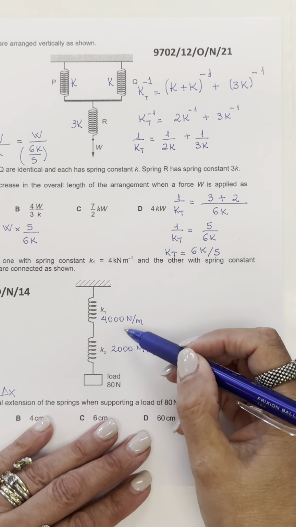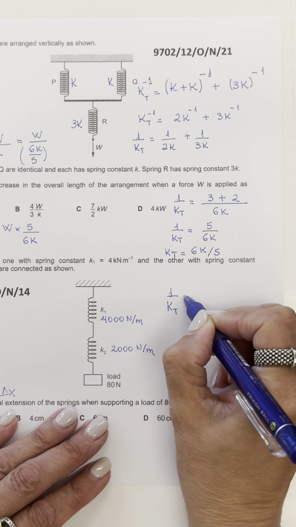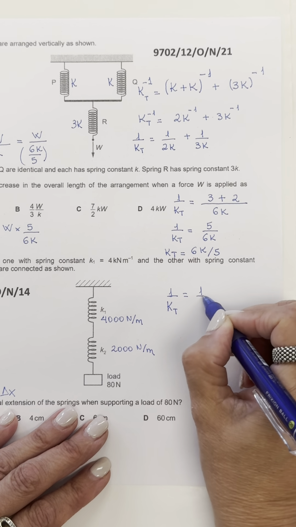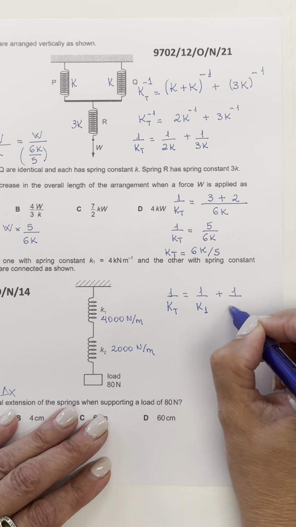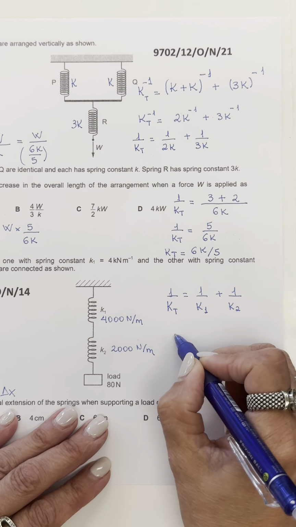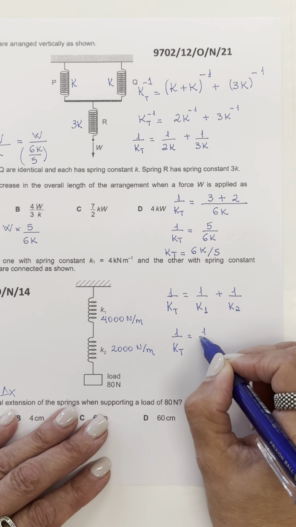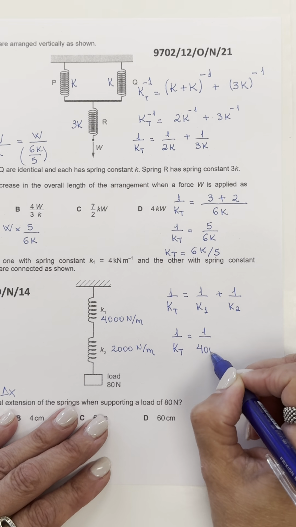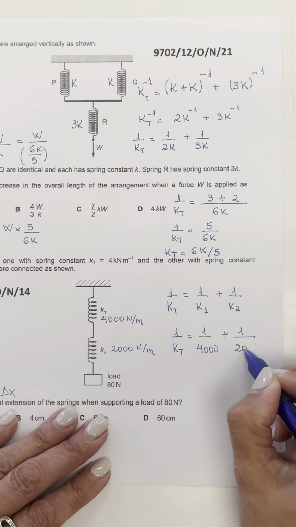Because both are in series, my total spring constant is given by 1 over K total equals 1 over K1 plus 1 over K2. So 1 over K total is 1 over 4,000 plus 1 over 2,000.